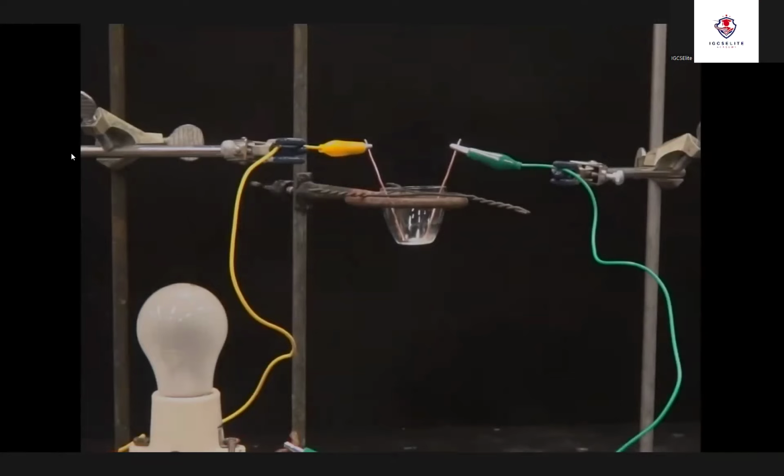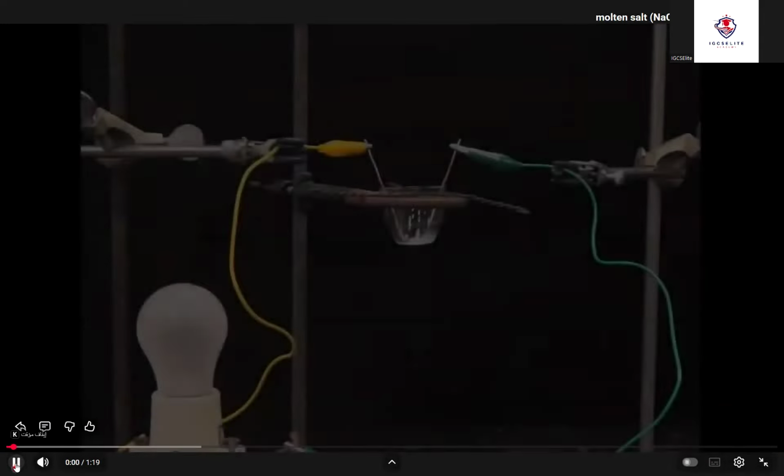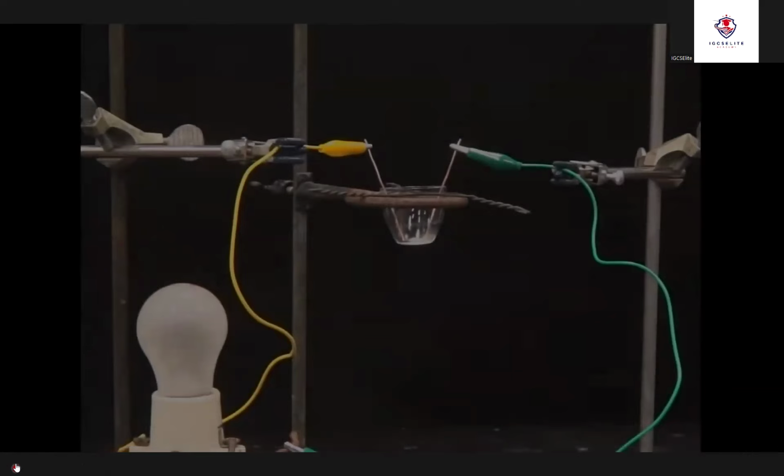So how? By heating. If you heat sodium chloride, table salt, I mean, to a high temperature, sodium chloride will be in a liquid state. Now, in a liquid state, we can start electrolysis for sodium chloride. In this video, we will watch together how we convert sodium chloride from solid state to liquid state without water, just by heating.